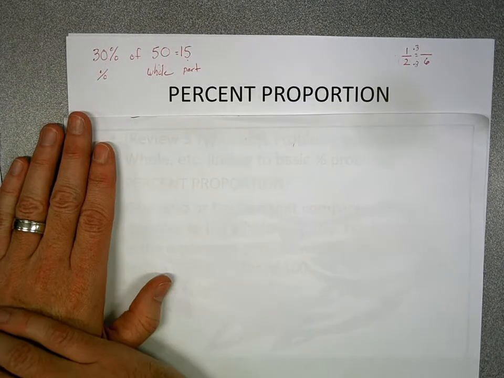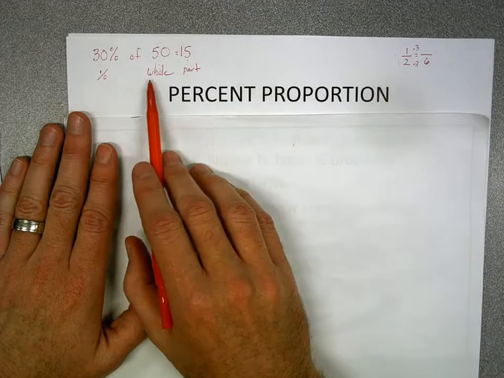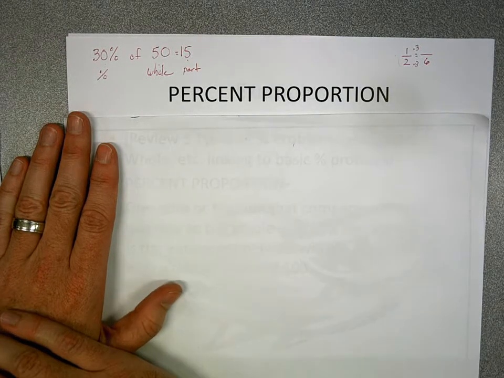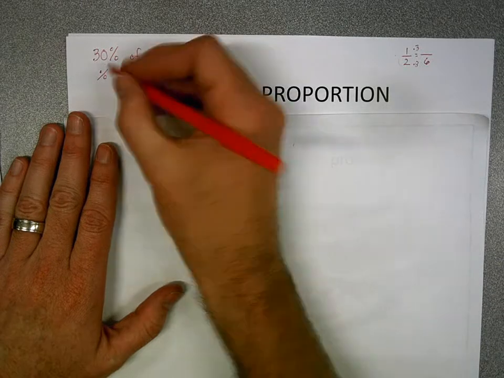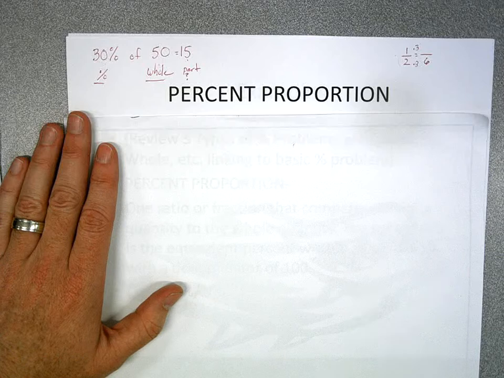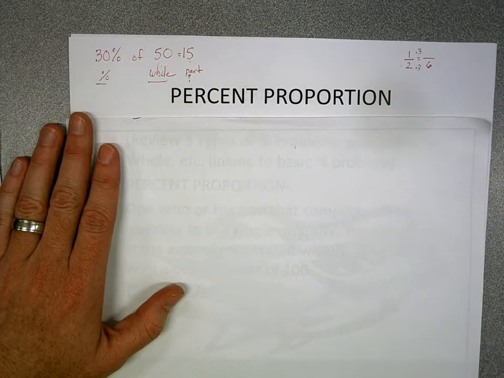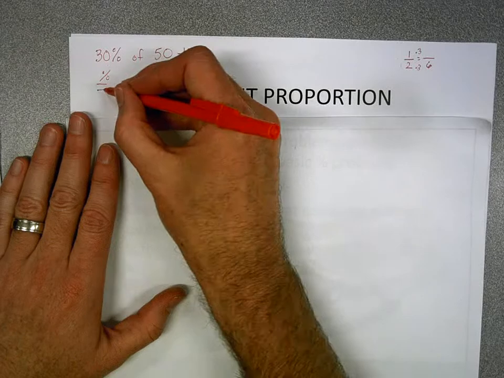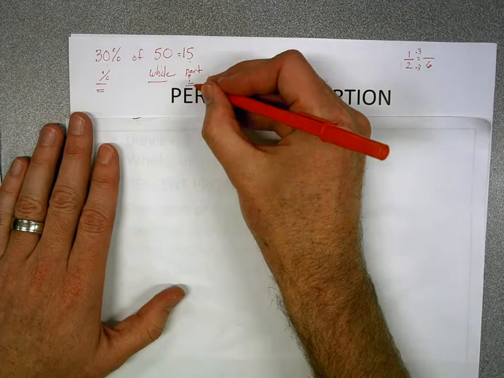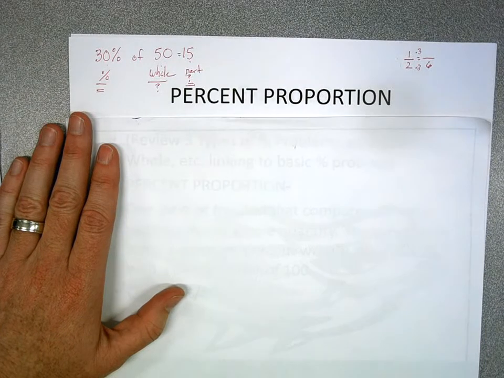Now, with that said, here's the issue. Yesterday, they gave us the percent and the whole. We had to find out the part. Today, here's what's going to happen. We're going to get the percent and maybe the part. We have to find out what the whole is.